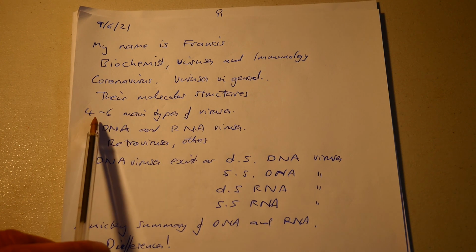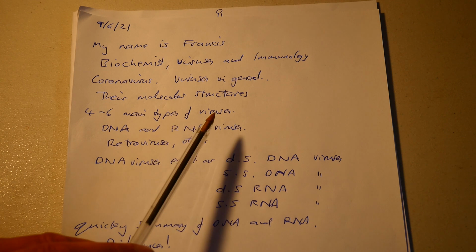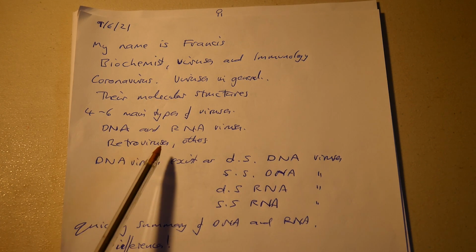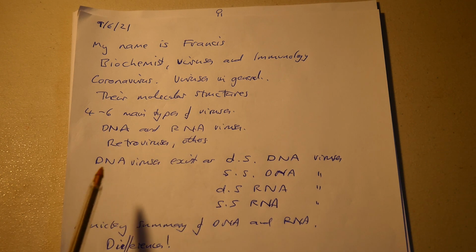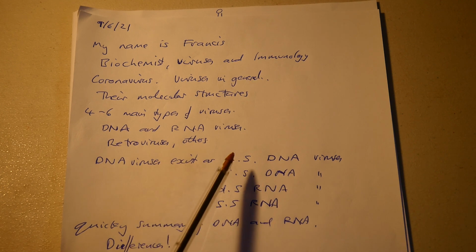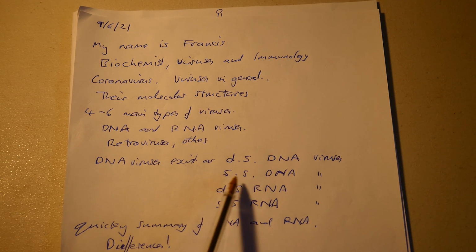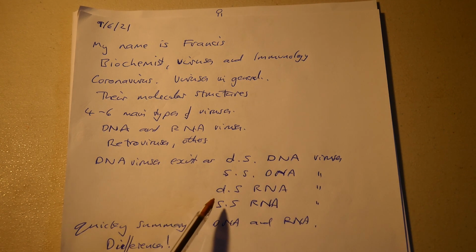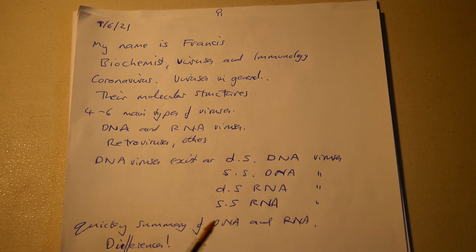There are 4 to 6 types of viruses: DNA and RNA viruses, and retroviruses, and some others. DNA viruses exist as double-stranded DNA and single-stranded DNA viruses. And RNA viruses exist as double-stranded RNA viruses and single-stranded RNA viruses.